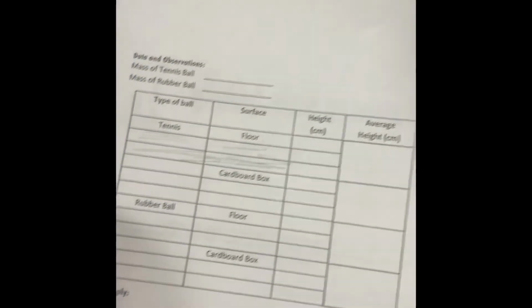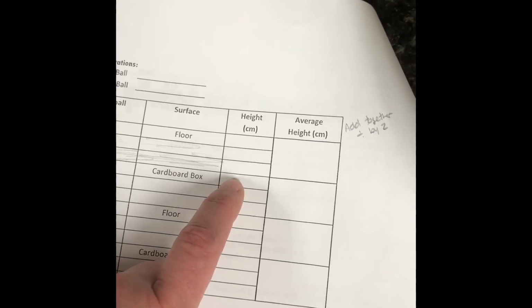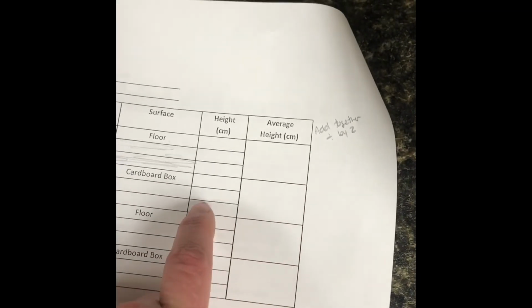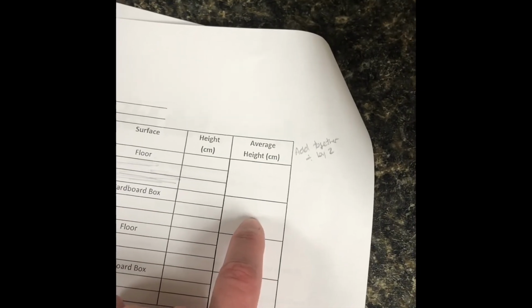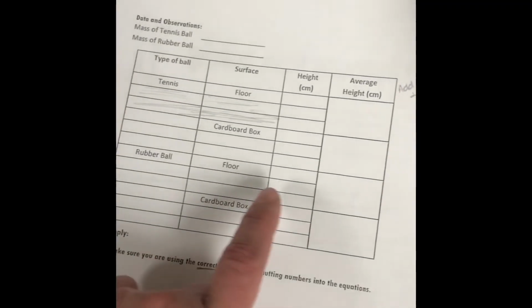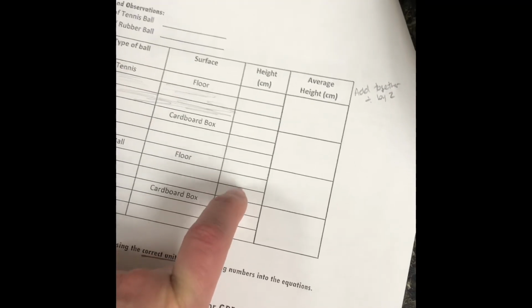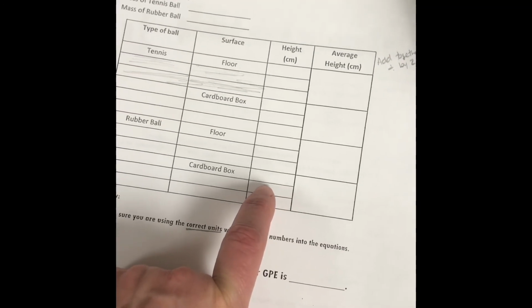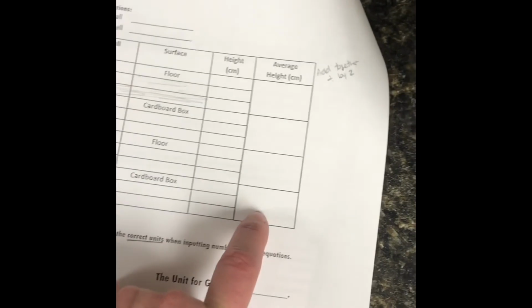Okay. Then you're going to do the tennis ball. How did it go on the cardboard box? So you're going to record the height here and here. And then for the second time I dropped it, put that height there. And then you're going to average them, add them together, divided by 2. For this one, you're going to take your bouncy ball. The height it bounced the first time I dropped it, the height it bounced the second time I dropped it, average that. And then when the bouncy ball was in the cardboard box, how high did it bounce up the first time I dropped it, second time I dropped it, average that.